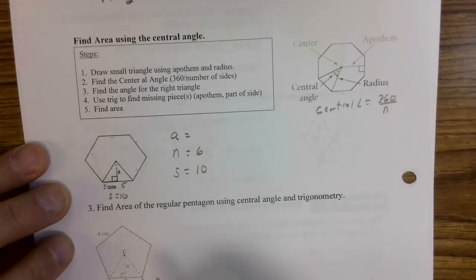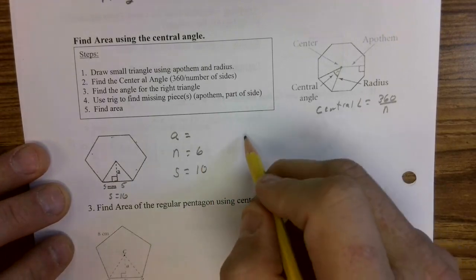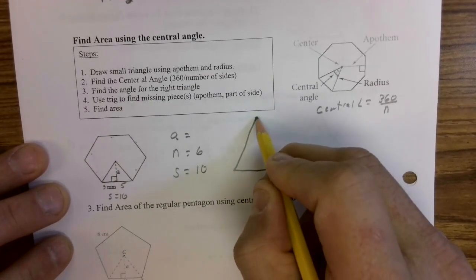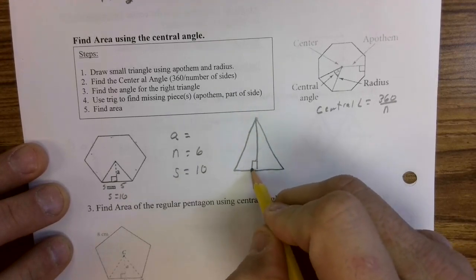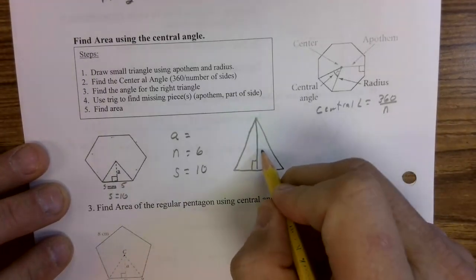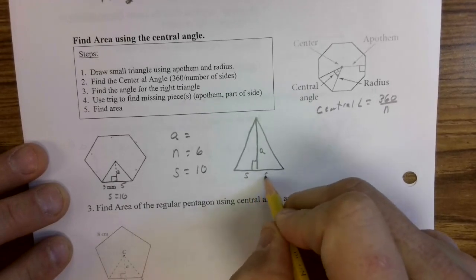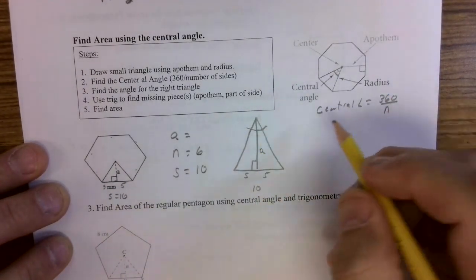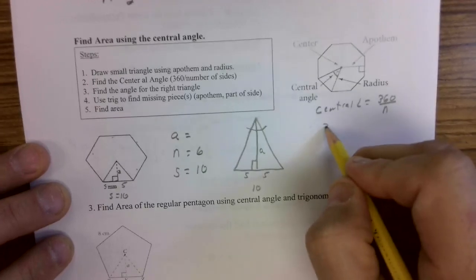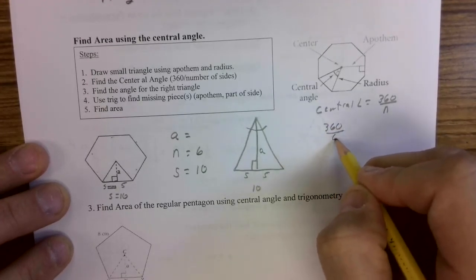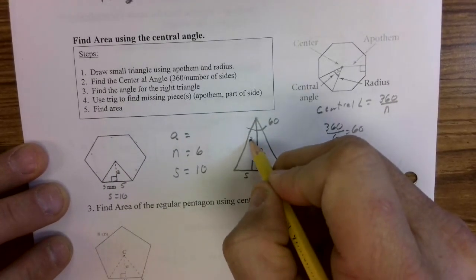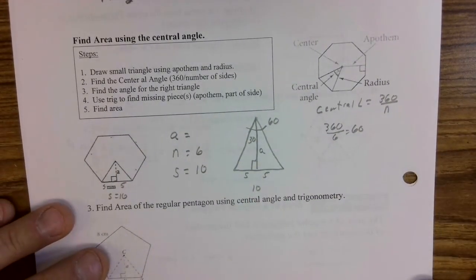Now we have to find A. To do this, when we do a regular polygon, all we need to do is draw a triangle, because we don't have to draw the whole polygon. This is 5, this is 5, our side length is 10. We need to know our central angle. So 360 divided by 6 is 60. So the whole angle is 60, but we only need half, which is 30.